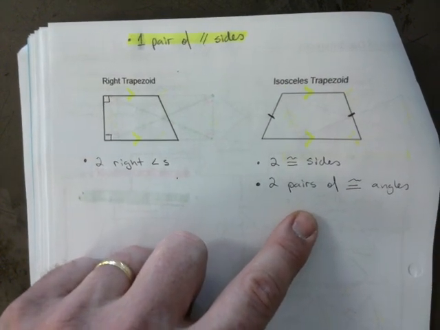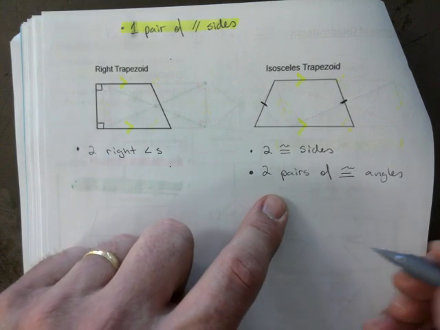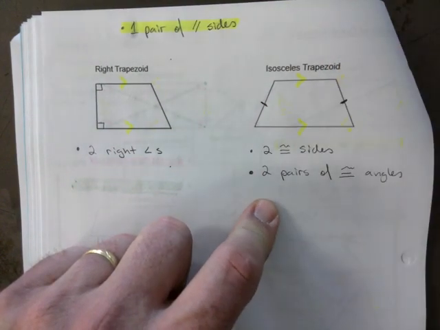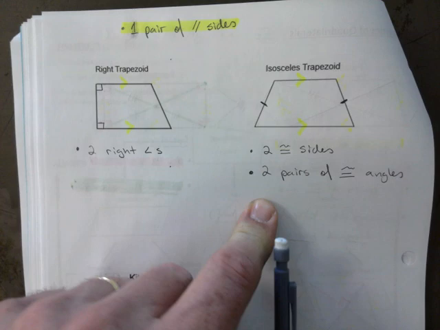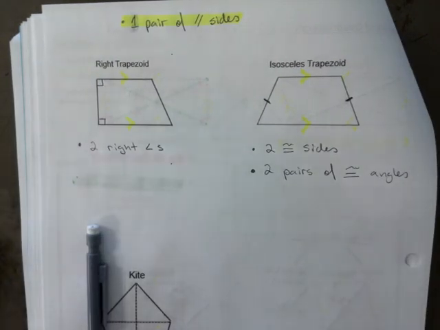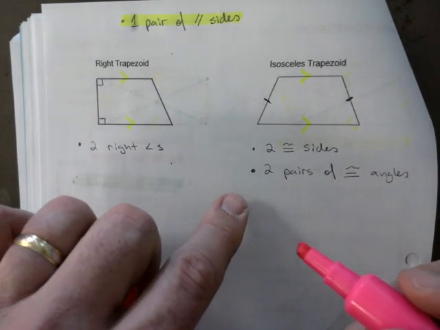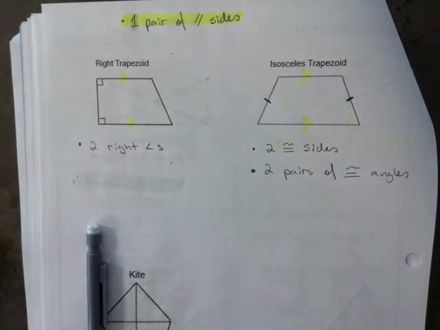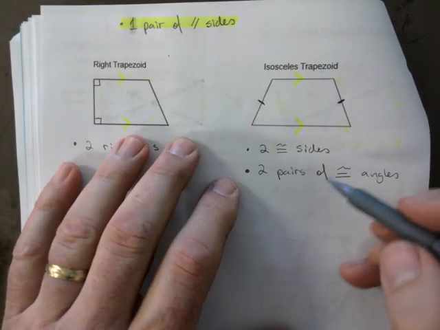Two pairs of congruent angles. And I'm just going to do, I'm going to use a highlighter for that one. I'm thinking, maybe let's not. I will use it for a different one.